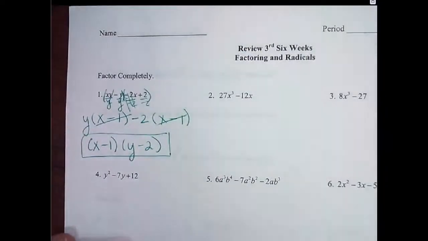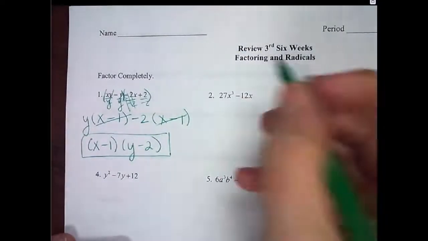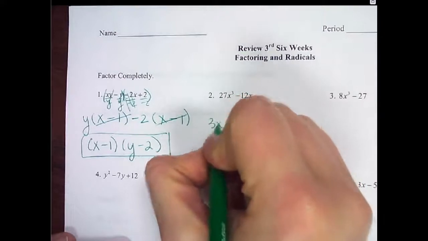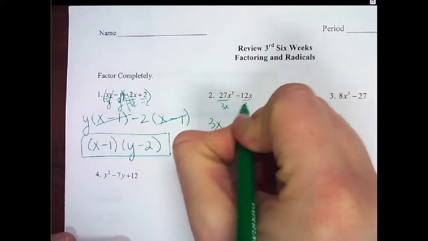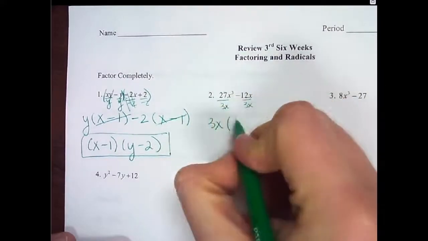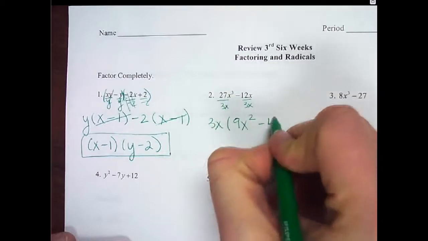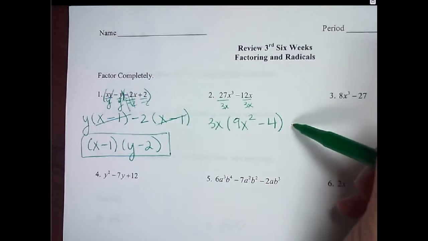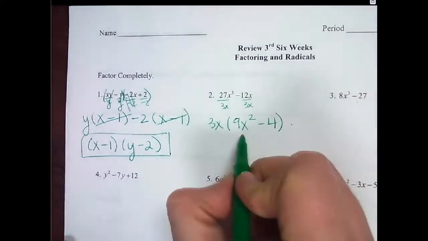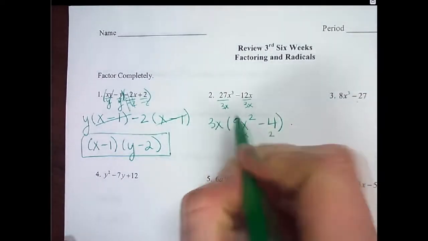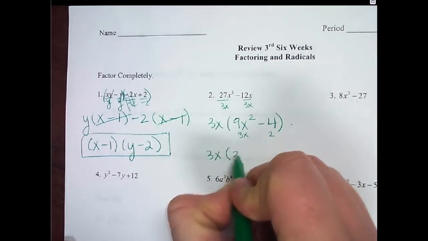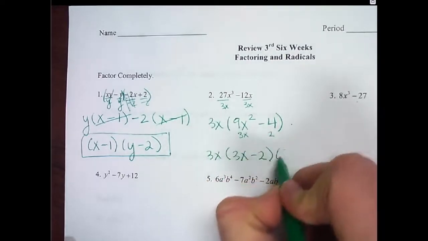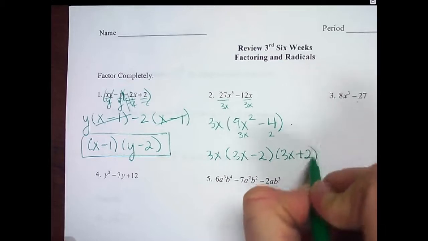Number 2. Let's see. I can take out a GCF of 3x. So I'm left with 9x squared minus 4. Now you have to be careful on this one because this is an answer choice, but I can go a little further with this. This is a difference of 2 squares. So this is actually 3x minus 2, 3x plus 2.